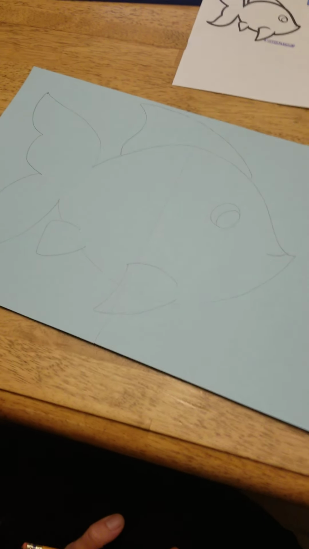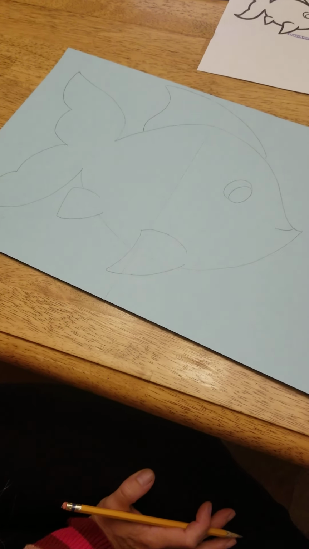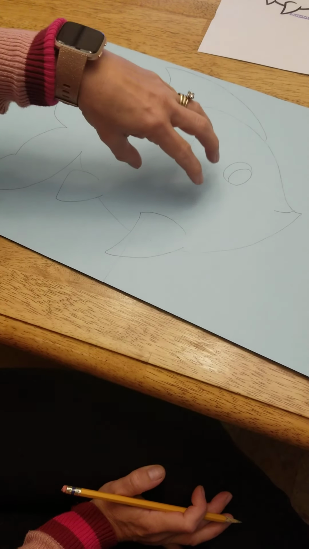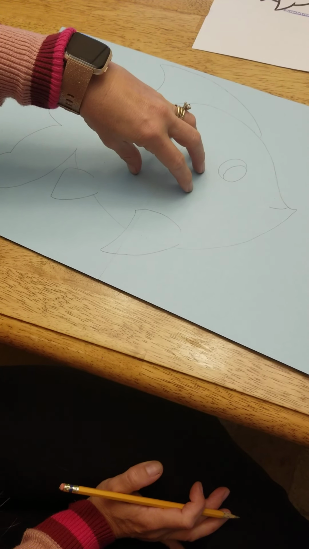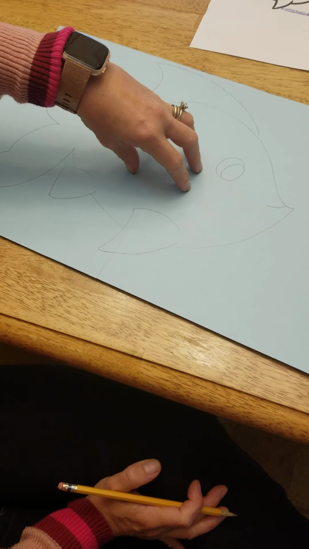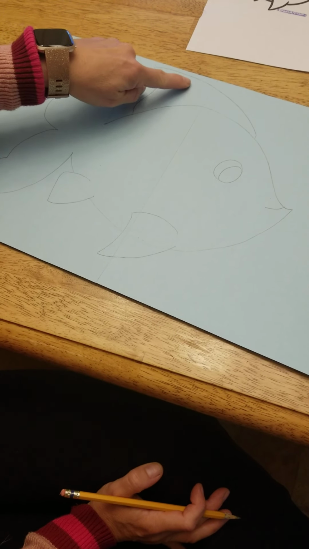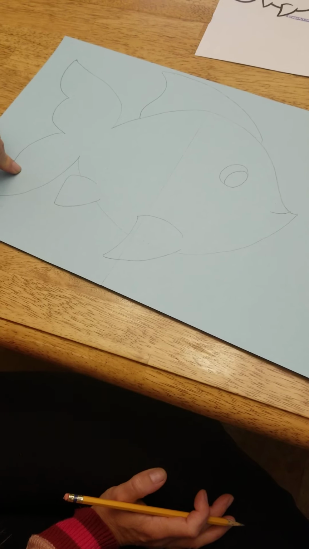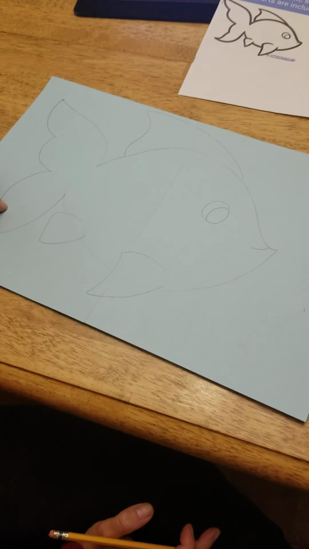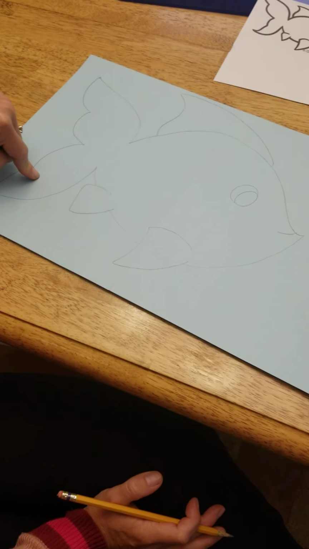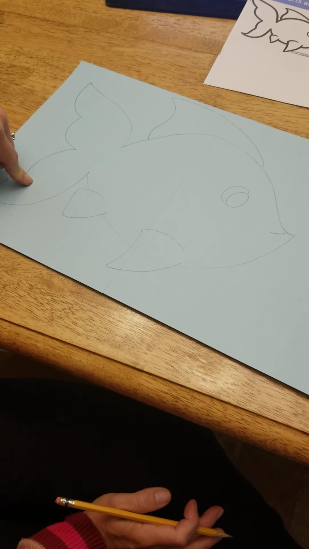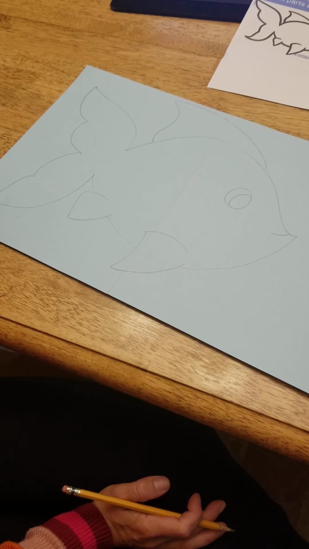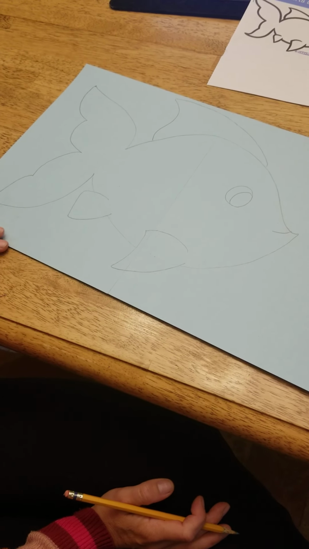So when I look at my fish, the 2 areas that I think would make the most sense to add the patterns to would be the body. And then I think I might actually add 3 on this one, because I think it might be fun to add a line pattern in this top fin as well as in the tail. Now, when you're thinking ahead to the next class, we're going to be painting our fish. So if you're going to plan on painting, you do want to make sure that your patterns are not too small, that it will be difficult to paint.